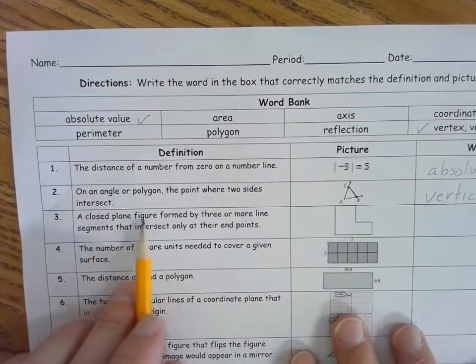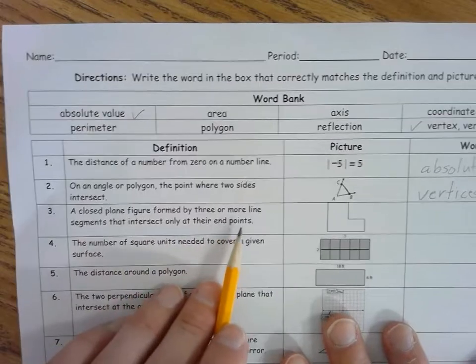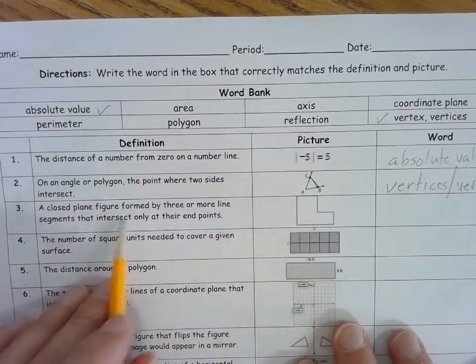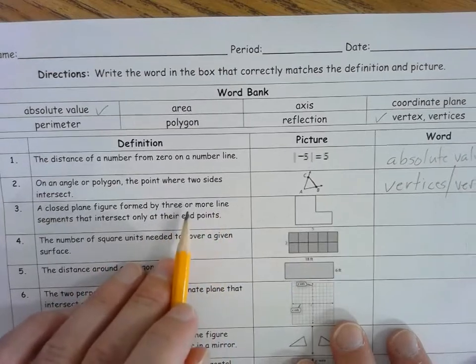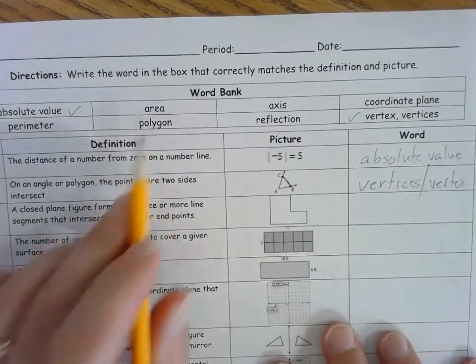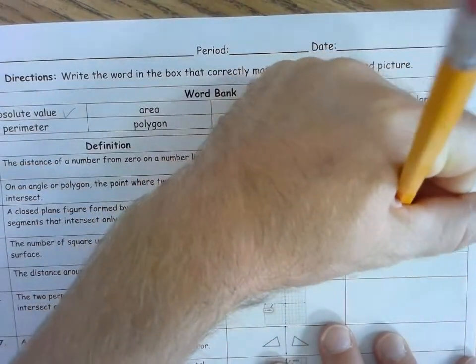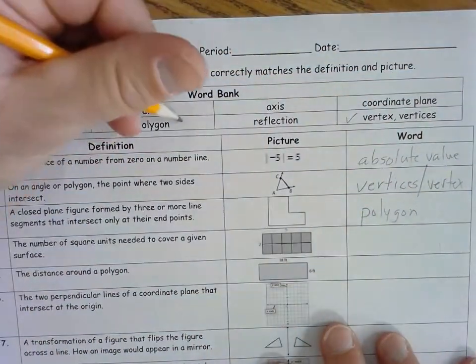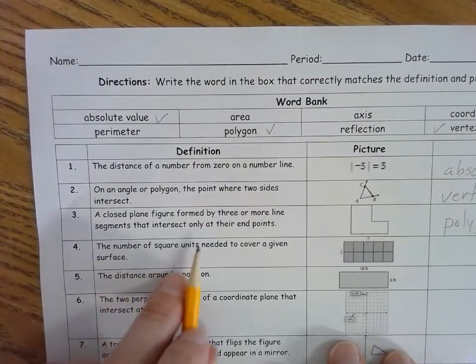Number 3, a closed plane figure formed by 3 or more line segments that intersect only at their endpoints. Remember, if a shape has 3 or more sides to it, we're talking about a polygon. So that's polygon. Number 4, the number of square units.